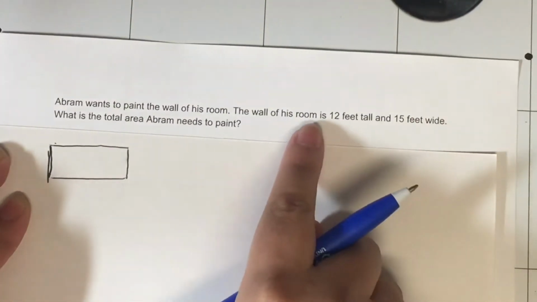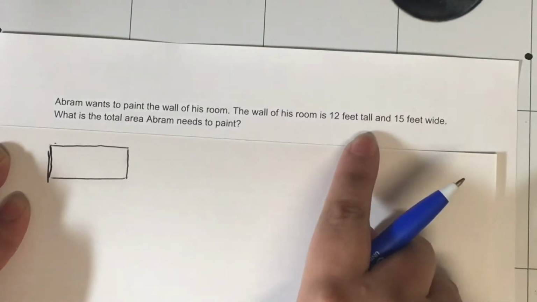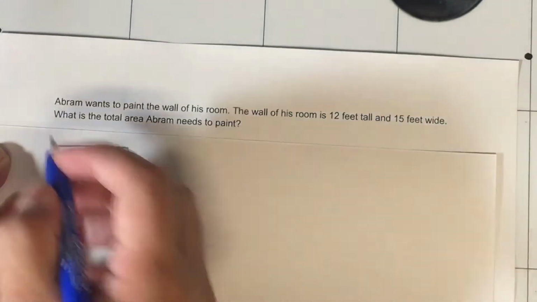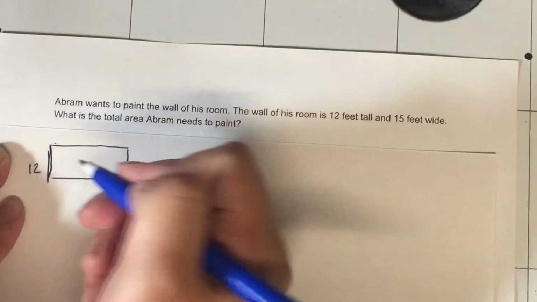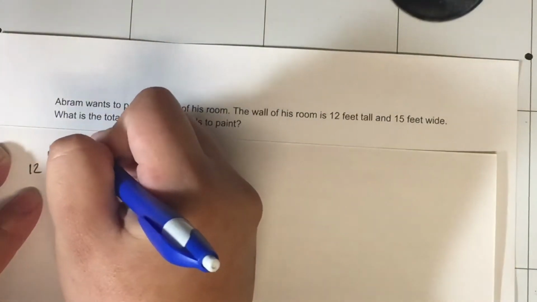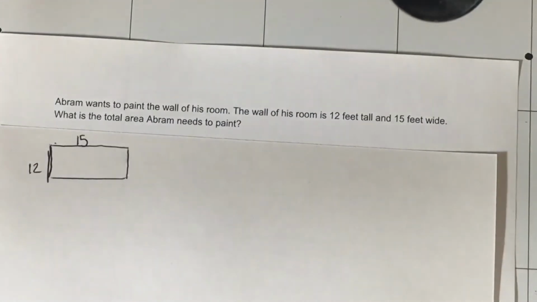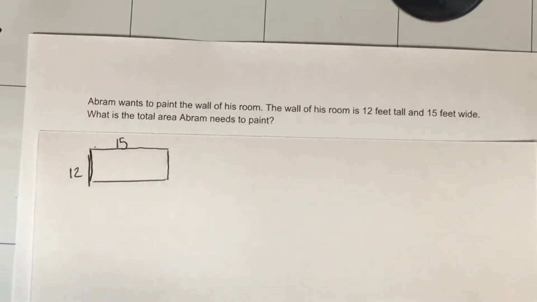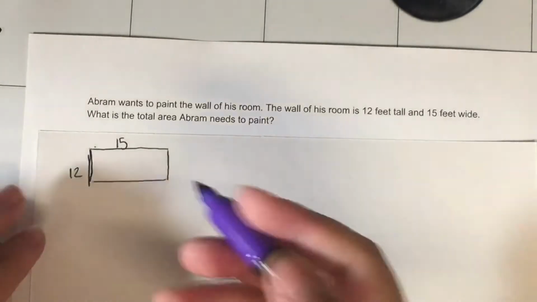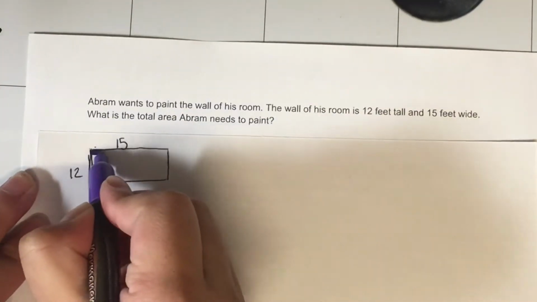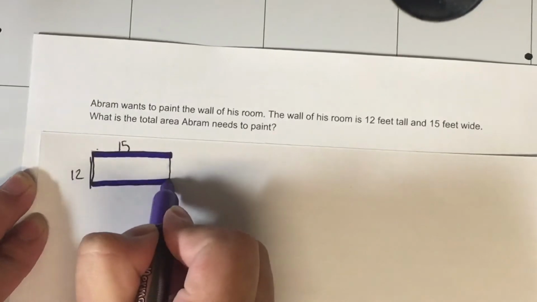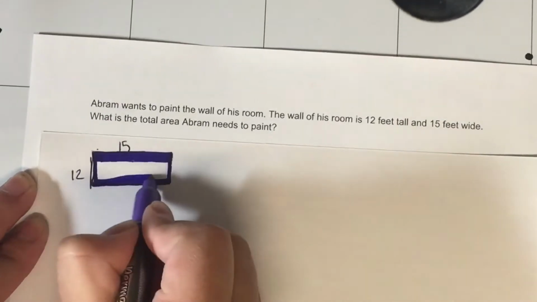Okay, and we know it's 12 feet tall and 15 feet wide. Now remember, when we're looking for the area, it's asking us for the space inside the shape. So let me just color the rectangle in so you can see what we're actually looking for.